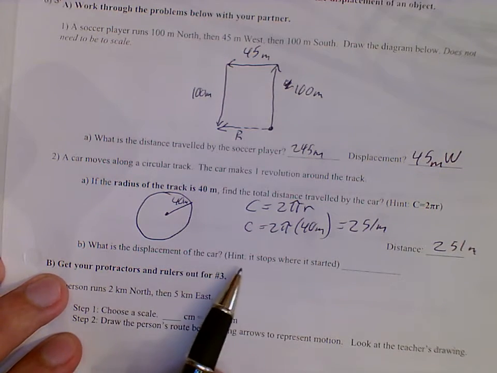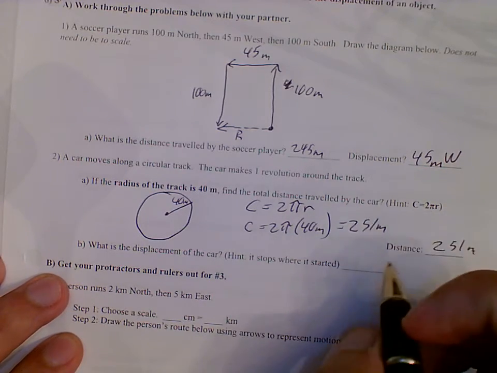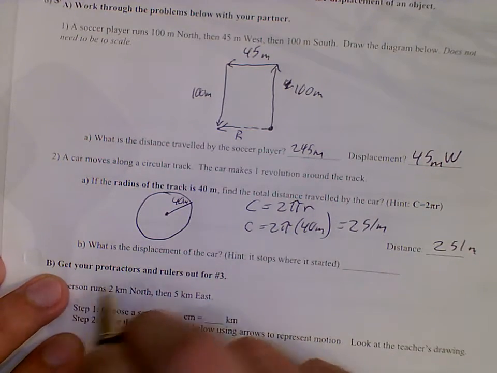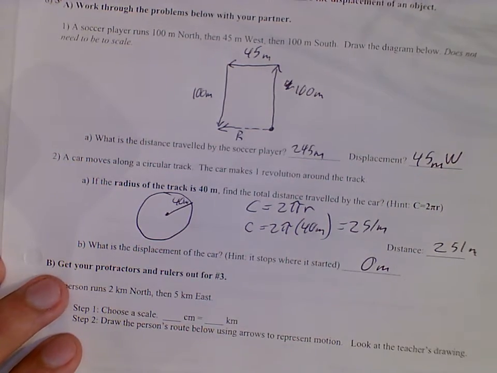What is the displacement of the car? Hint, it stops where it starts. Therefore, the displacement is 0. How far it is from where it started is 0 meters. This is one of the few vectors where there's no direction.